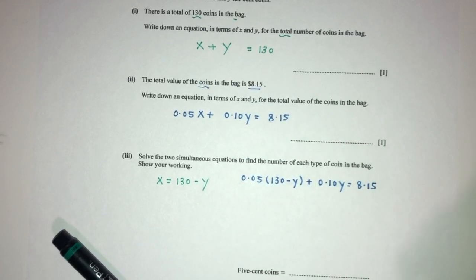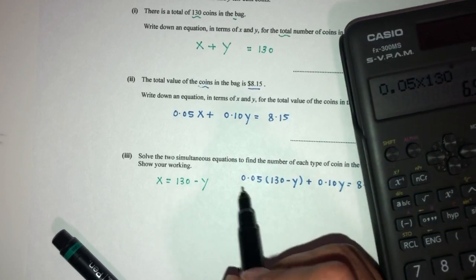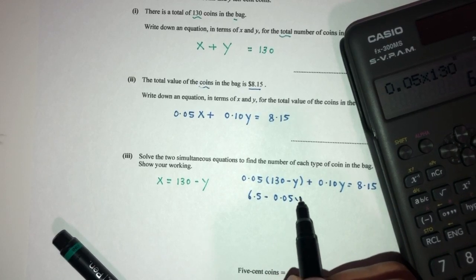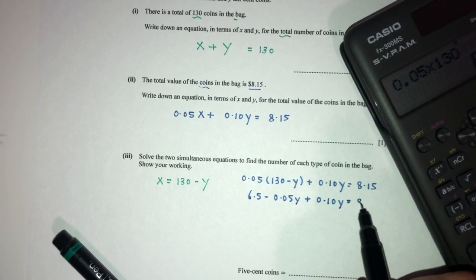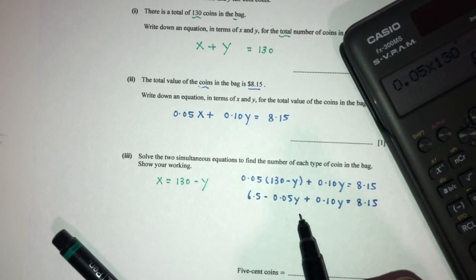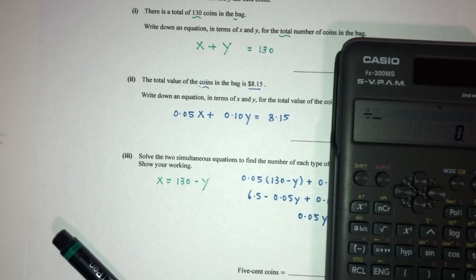So simplify. 0.05 times 130 is 6.5. 6.5 minus 0.05Y plus 0.10Y equal to 8.15. So minus this plus this will become plus 0.05Y. We can always check: minus 0.05 plus 0.1.